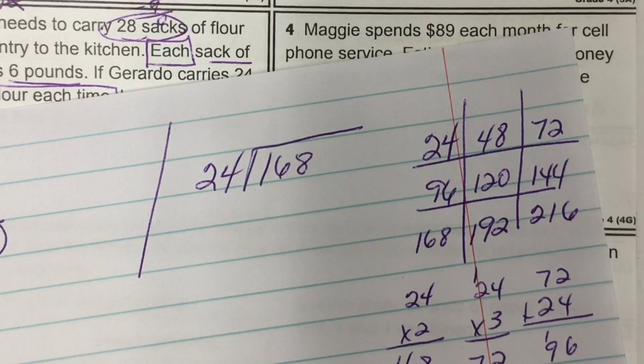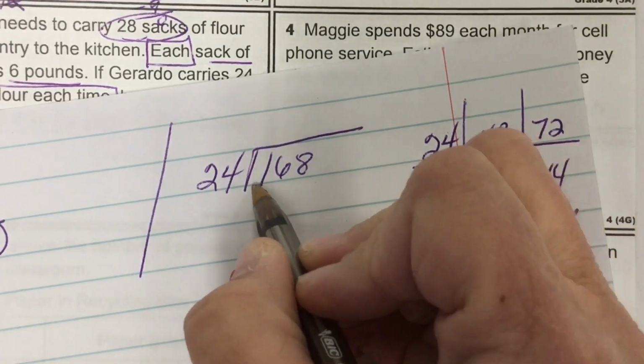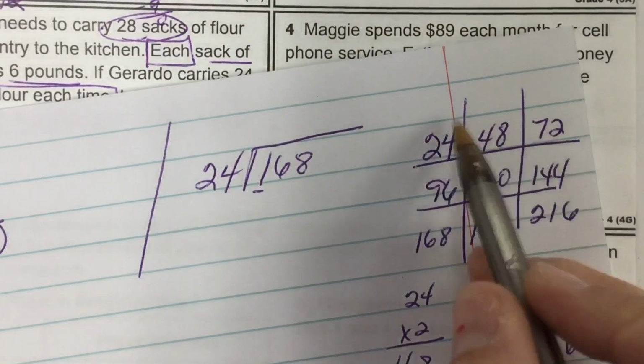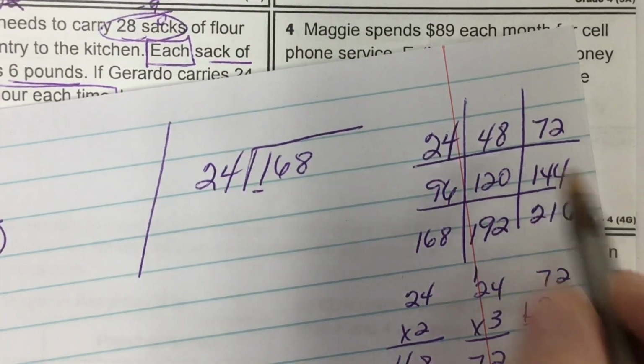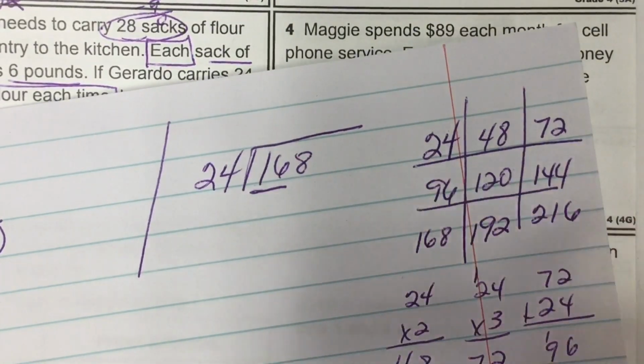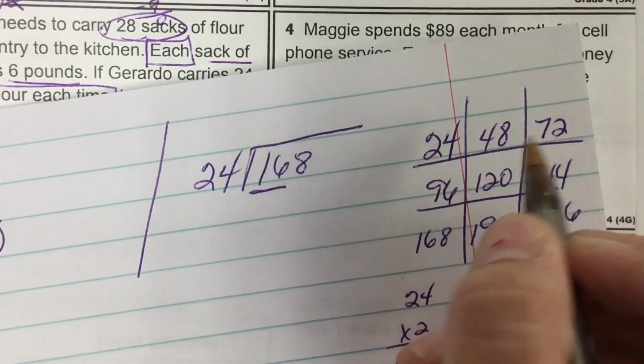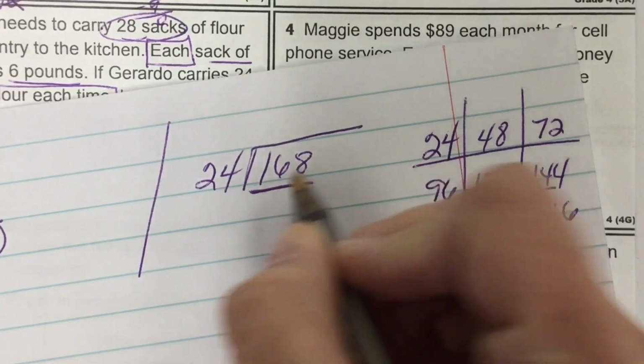All right. So if you look at it, it says 24 will go into 168. How many times? So I'm going to look at 1. 24 can't go into 1. Doesn't work. Okay. 16. 24 can't go into 16. It's too big. Or 24 is too big. So then we're going to look at 168.